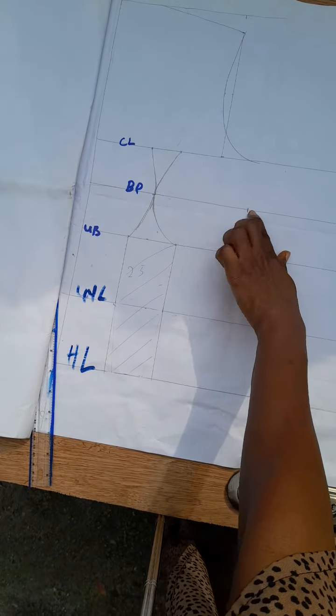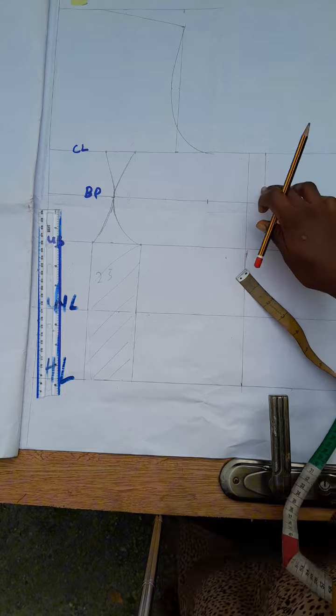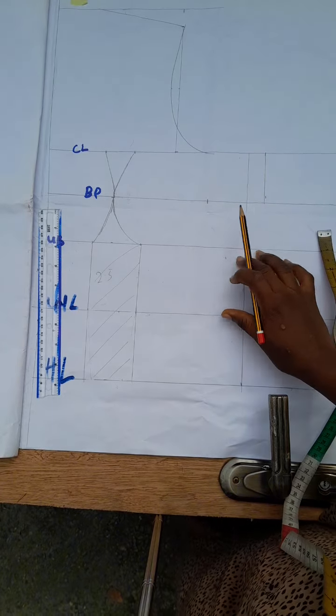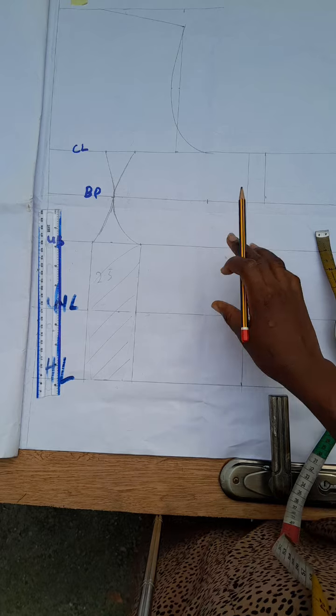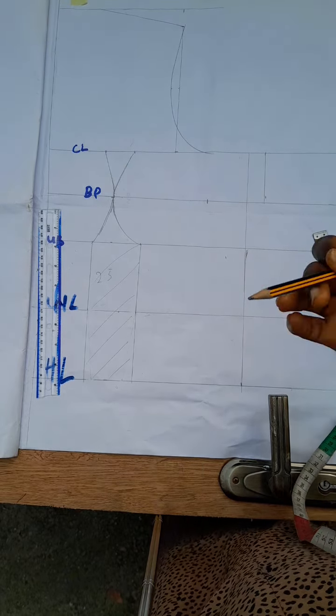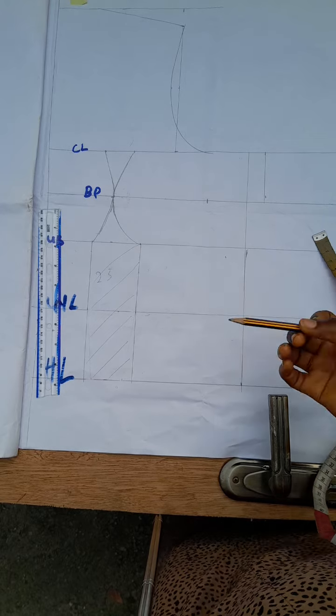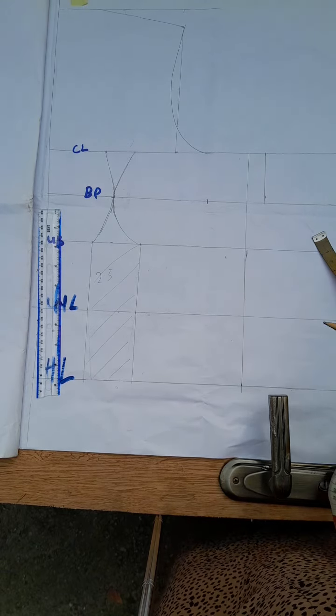I'll add 2 inches allowance to this, and on the underbust and the waistline, I am using 1 inch for my allowance. Well, once you know your number, the number you are using for your pattern, allowance too matters. Any allowance you are using, make sure you know the allowance you're using, because after joining, if your allowance is too much or too small, it will affect your pattern, it will affect the outcome of your dress.